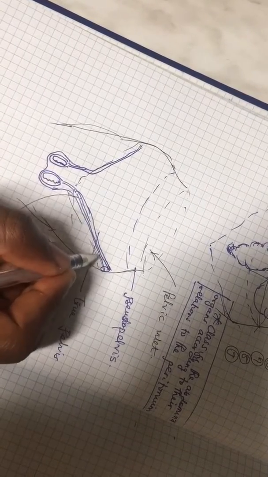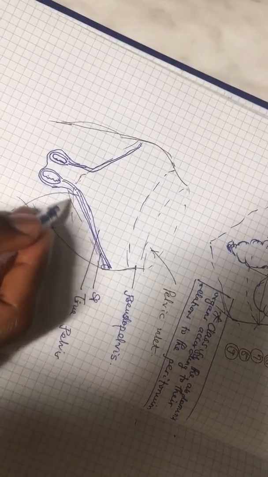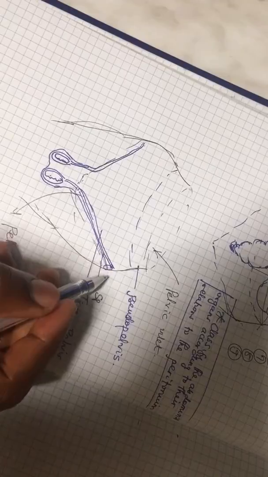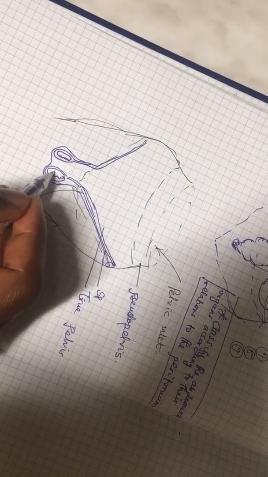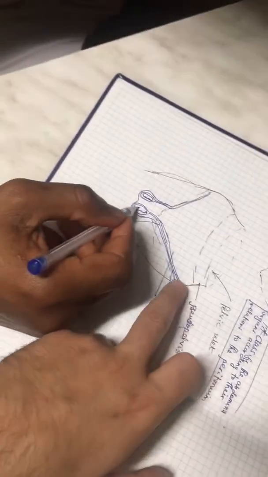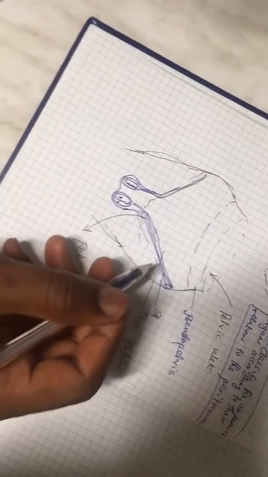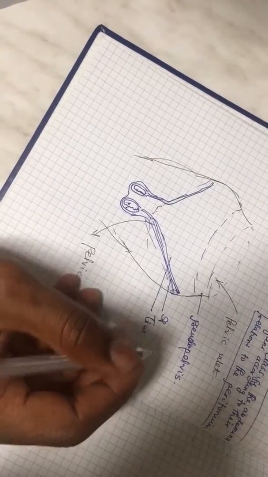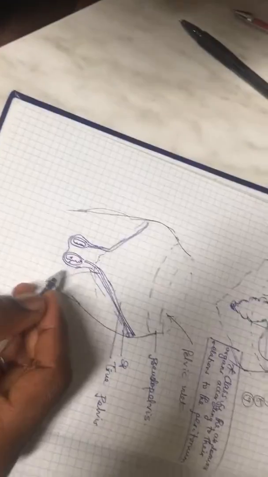The spermatic cord will pass through the inguinal canal, which will enter through the external inguinal ring and come into the internal inguinal ring. Spermatic cord is one of the three main contents of the inguinal canal. So the spermatic cord will pass through the inguinal ring and then it will go to the testis.